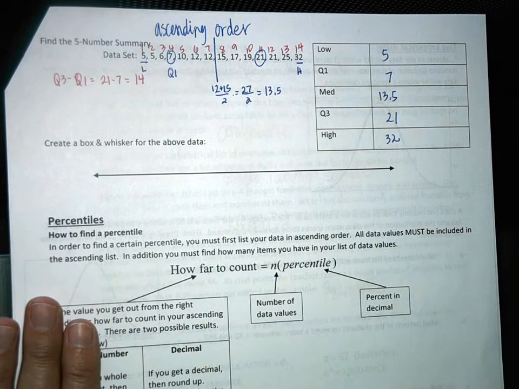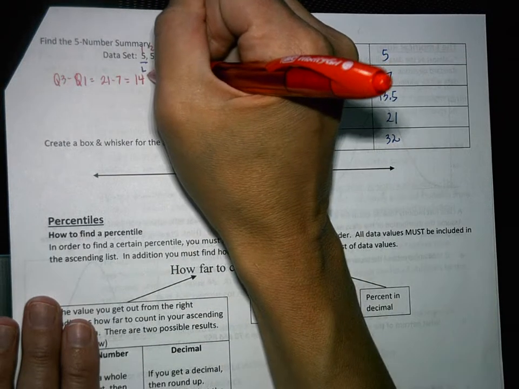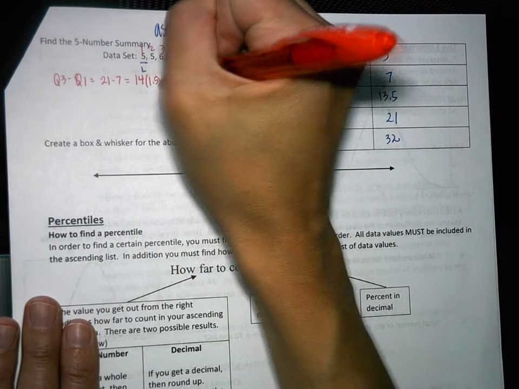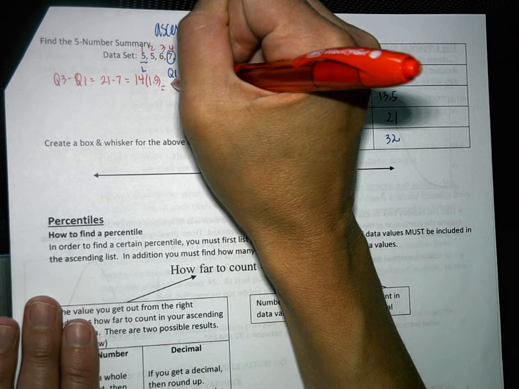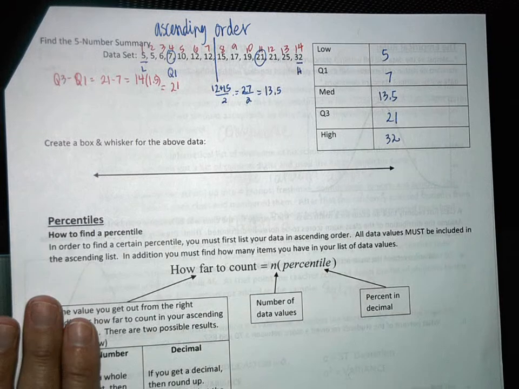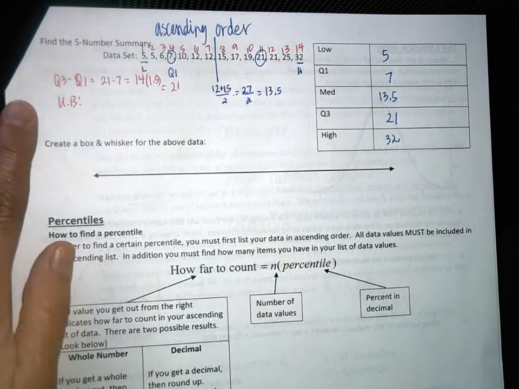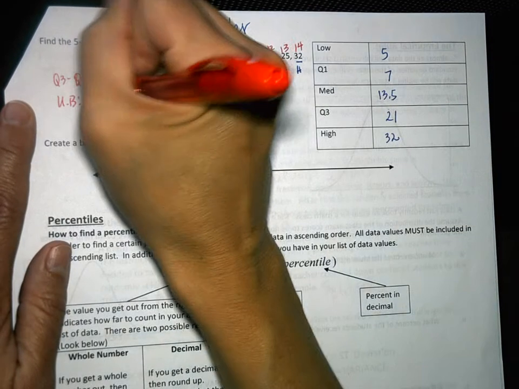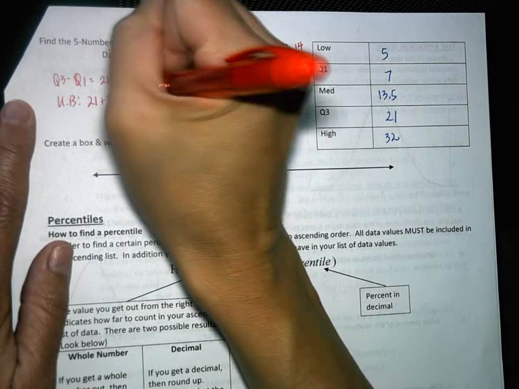Now what do I do with that number? Good. We multiply 14 times 1.5, which equals 21. So what that means is for my upper boundary, I would take 21, which happens to be that number, plus 21, which is 42.